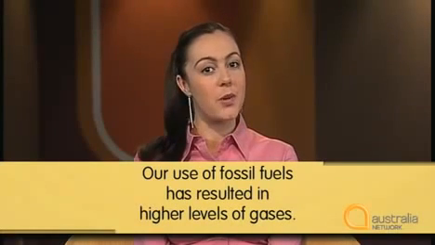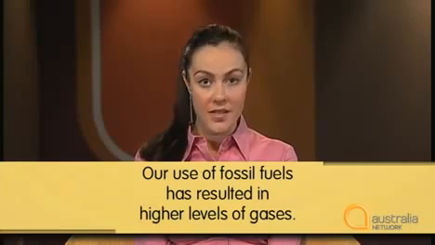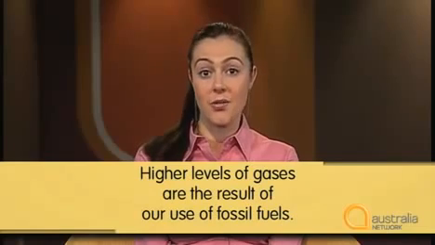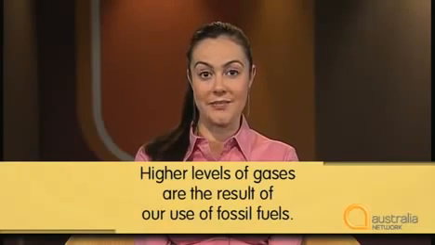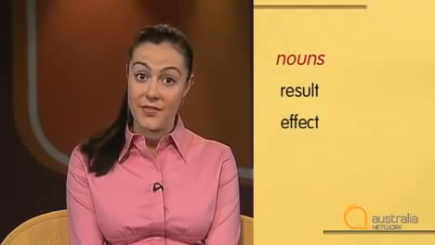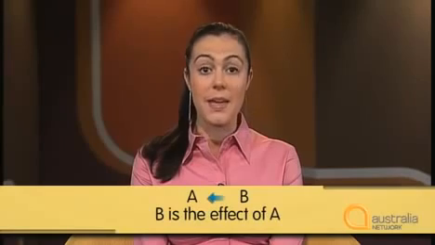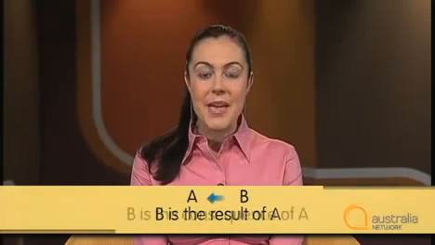Our use of fossil fuels has resulted in higher levels of gases. But we can also express the cause-effect relationship the other way round. Higher levels of gases are the result of our use of fossil fuels. Notice that we use a noun phrase here. This is very common. We can use nouns like the result, the effect, the consequence. If we look at these effect relationships, we can say B is the effect of A, B is the result of A, B is the consequence of A.